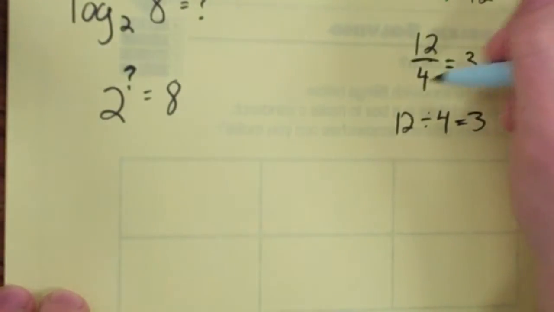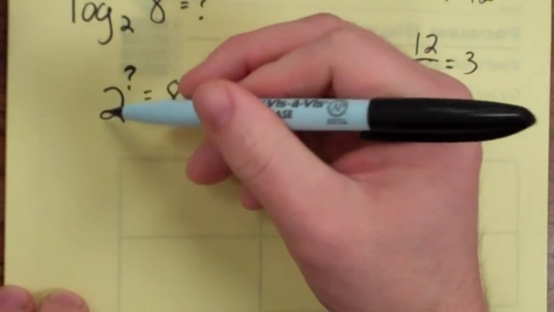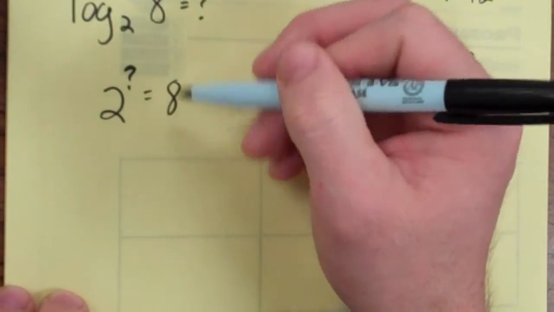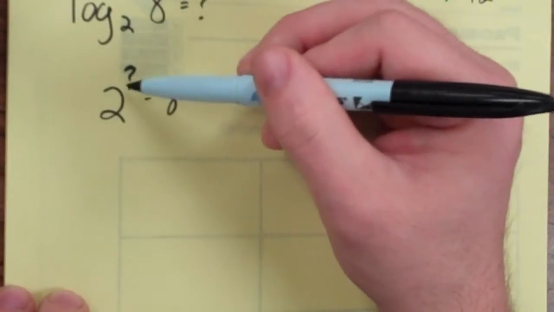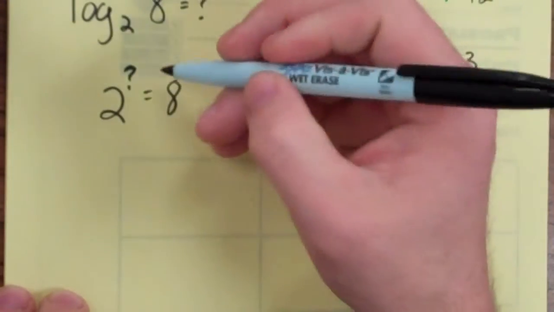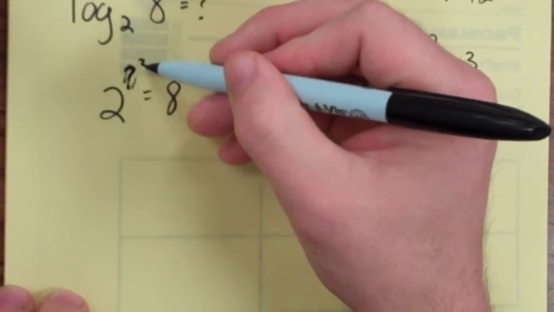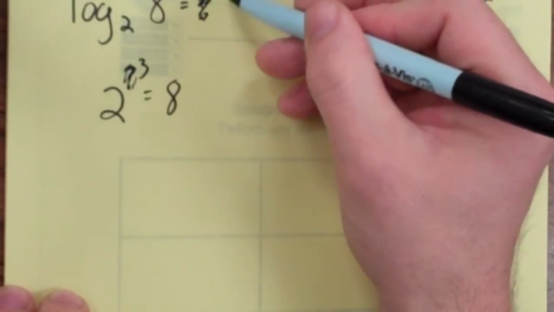Just like we said, 4 times what equals 12, I'm asking you 2 to the what is 8? Well, that's the 3rd power. 2 to the 3rd is 8. Okay, so 3 goes here, so 3 also goes here.